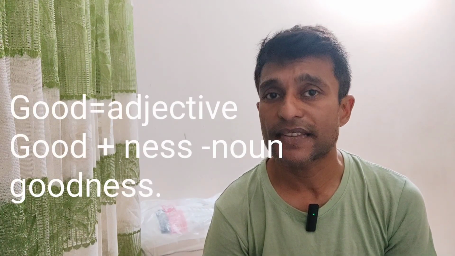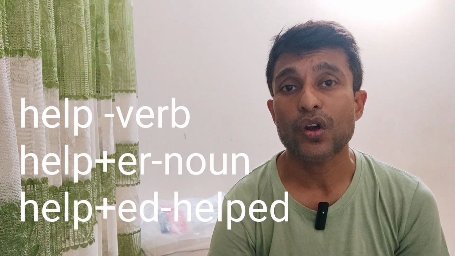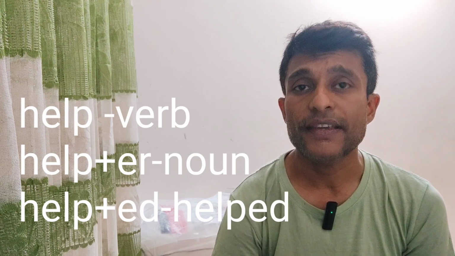Suppose you add a derivational morpheme, then the word can change its meaning and we get a different meaning or different part of speech. Suppose good is an adjective. If we add ness to good, it is called goodness, and goodness is a noun, but good is an adjective. Help is a verb, but if you add er, helper, then it is a noun. So in this way, derivational morphemes give you different types of word meaning and change the part of speech.